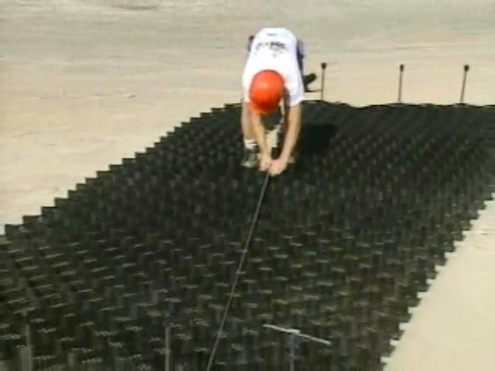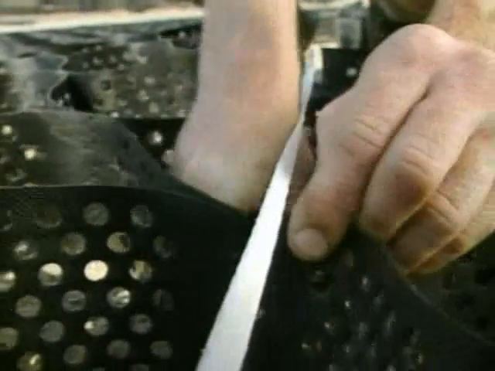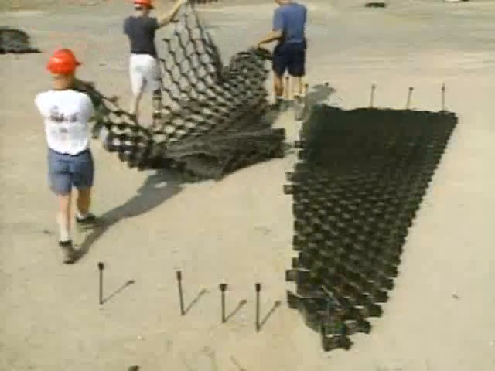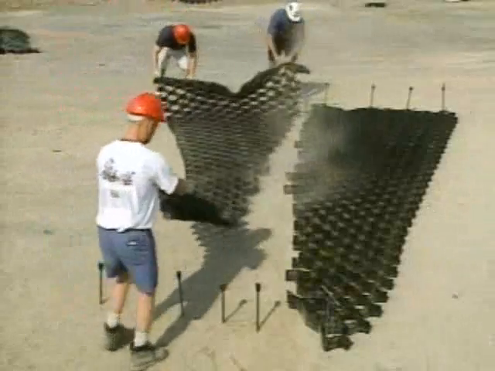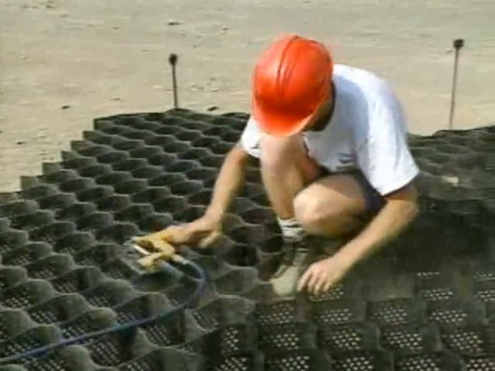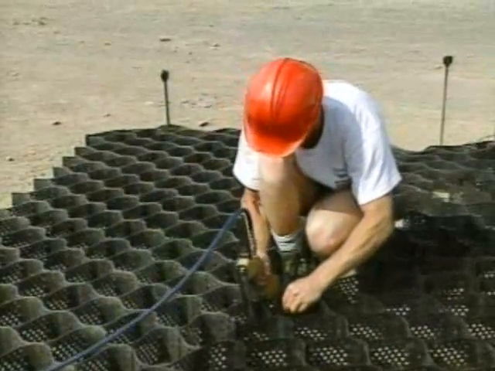For the second method, use a utility knife to cut the expanded GeoWeb section into two pieces along a diagonal string line. Rotate or flip one piece and realign it with the other. Then interleave adjoining cell walls and staple them together to form the altered section.